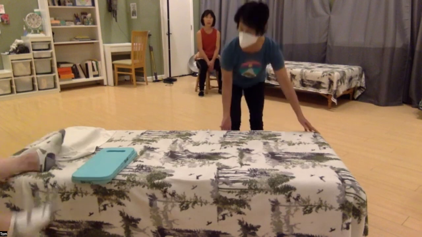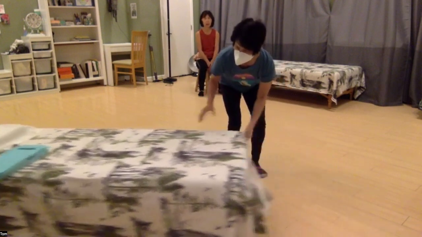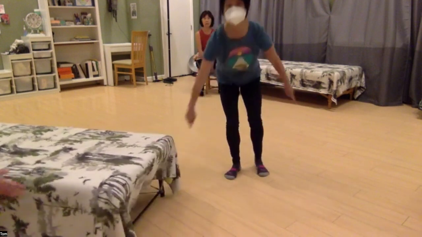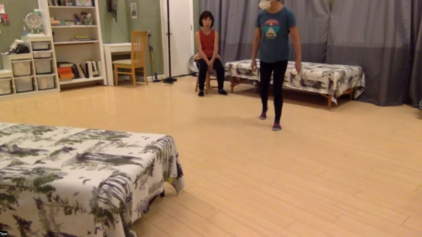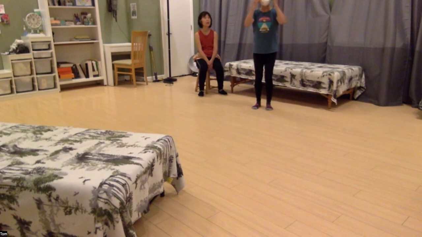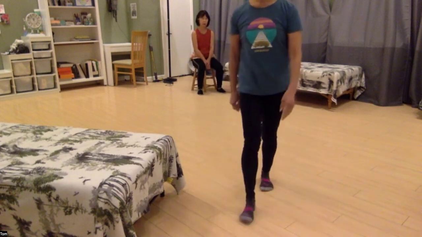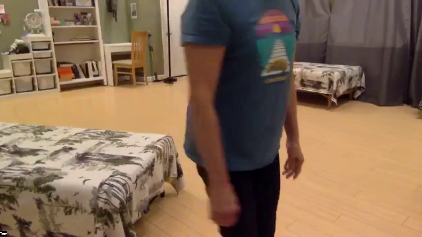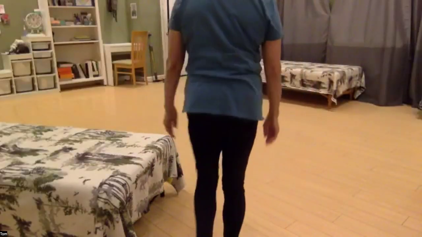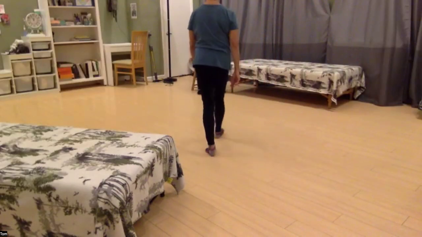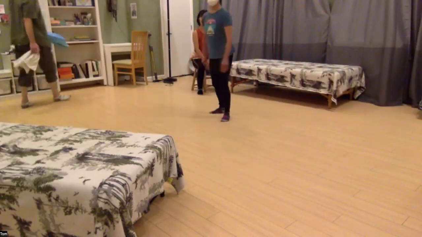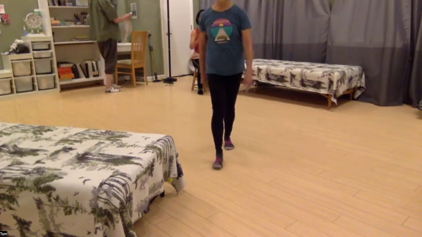Can we move the table? Yeah. For teaching purposes, okay. Change of guard. Good job, Melonie. Great job, Nava.